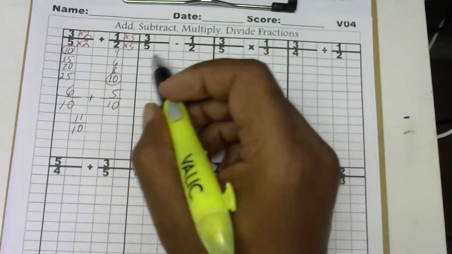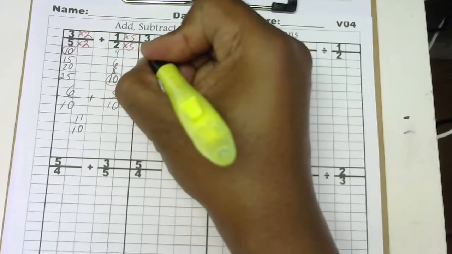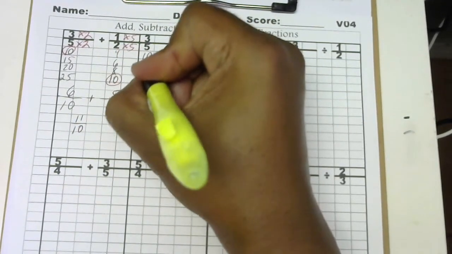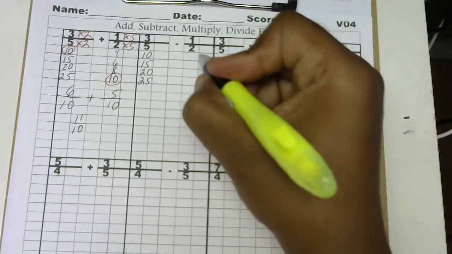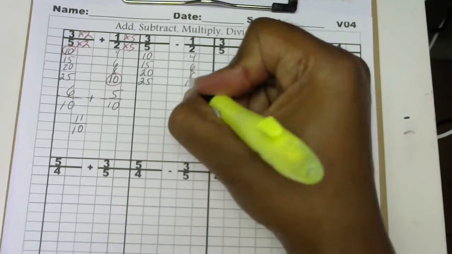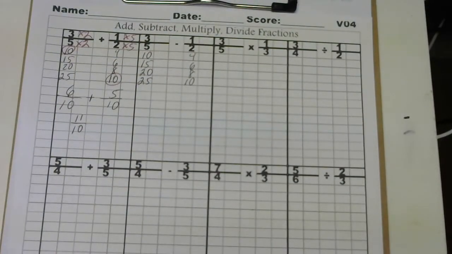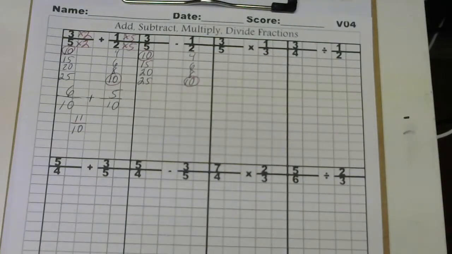Next, for subtraction, again, we need common denominators. So for my 5 times tables, I have 5, then there's 10, there's 15, 20, I'll know to go one more, 25. My 2 times tables will be 2, 4, 6, 8, and 10. And now I have my common multiple of 10. This is my least common multiple.